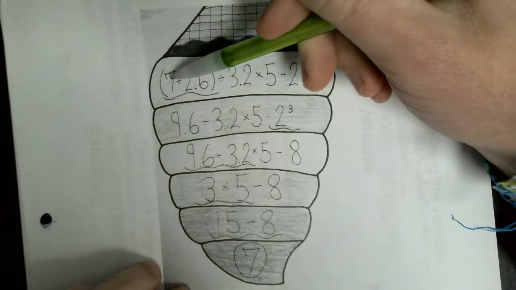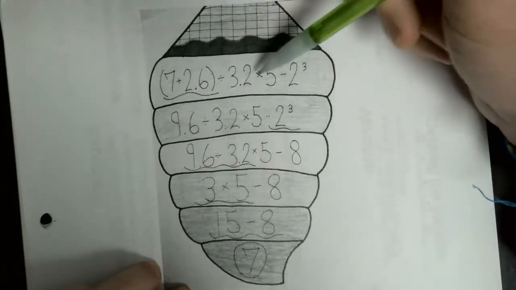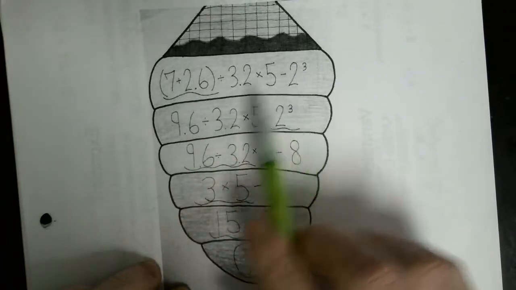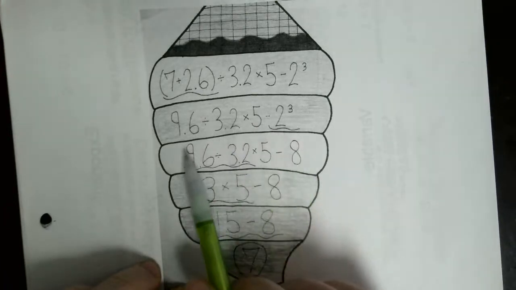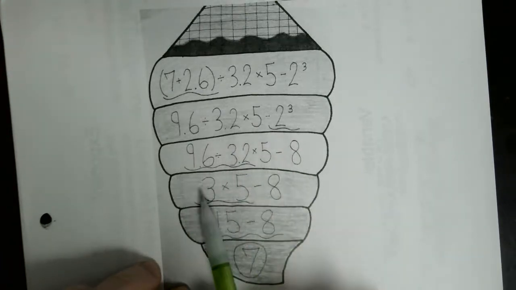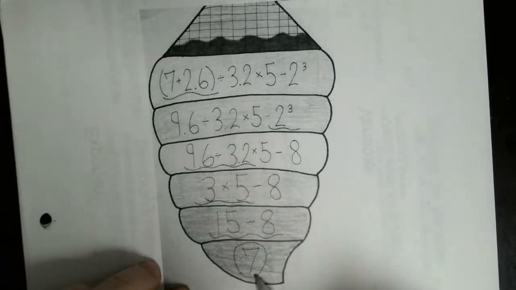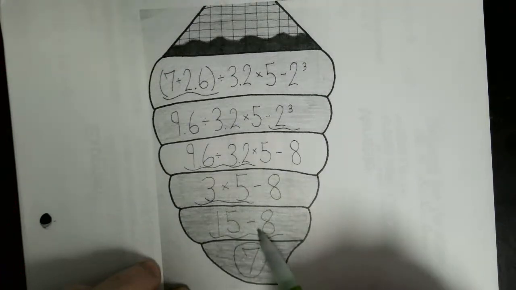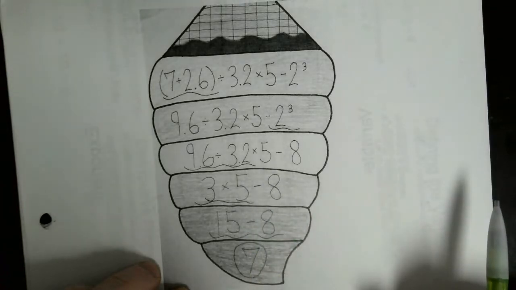You can see here in the first row, there are 5 numbers and 4 different operations. So this is an example of an expression. And what you can see on the ice cream cone is that the person who created this did what's called evaluating the expression. One step at a time, they used the order of operations to find the value of the expression. Each row except for the last row one is an expression. Even this one right here is an expression because it's numbers and operations. Anytime you see numbers and operations, that can be called an expression.